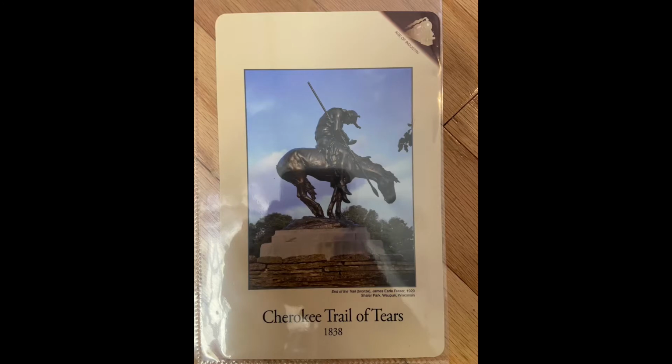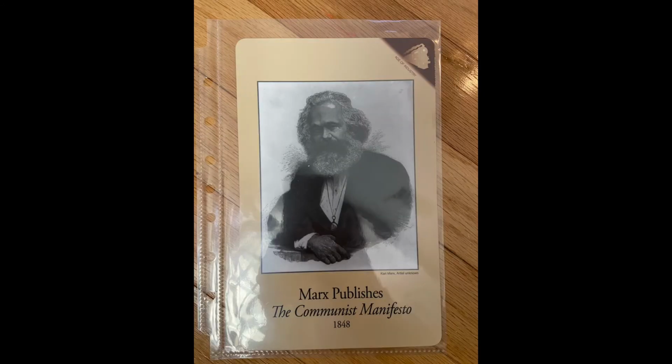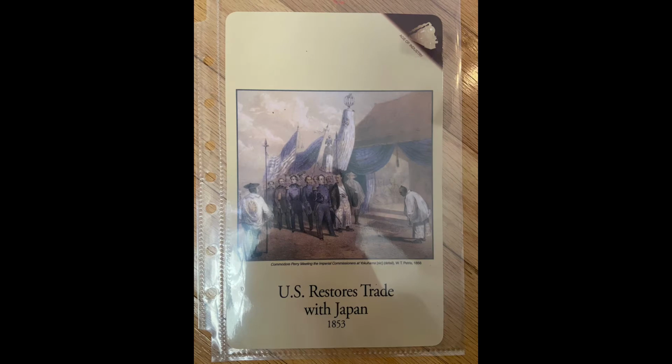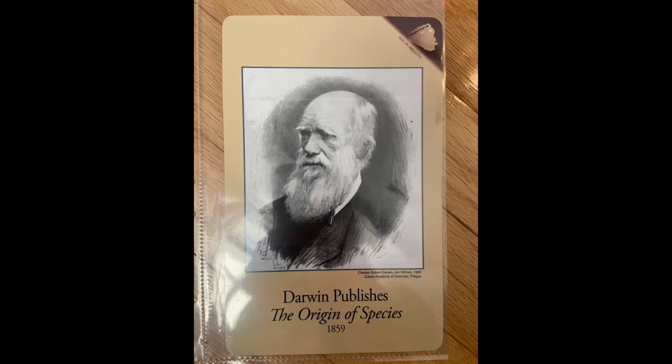Cherokee Trail of Tears, U.S. westward expansion, Marx publishes the Communist Manifesto. The Compromise of 1850 and the Dred Scott Decision, U.S. restores trade with Japan. British Queen Victoria's rule over India, Darwin publishes The Origin of Species.